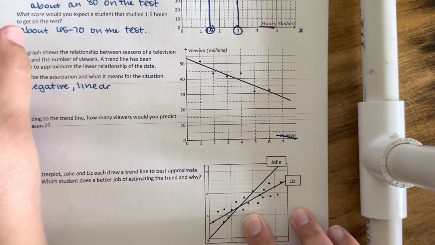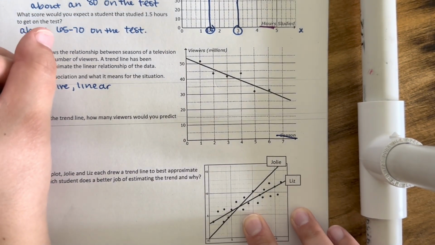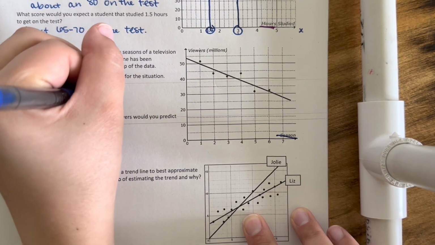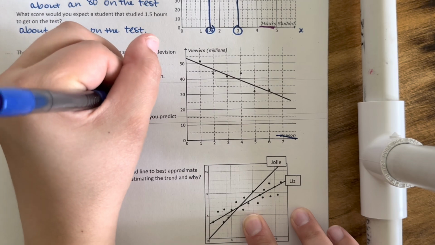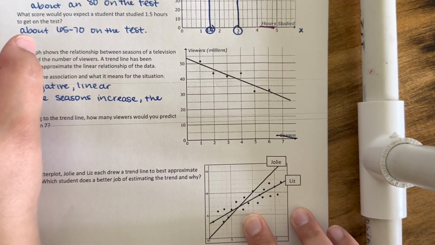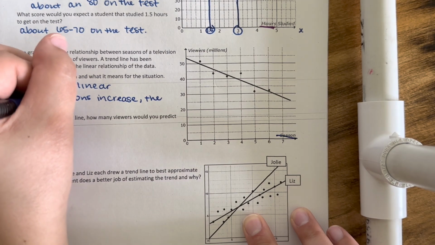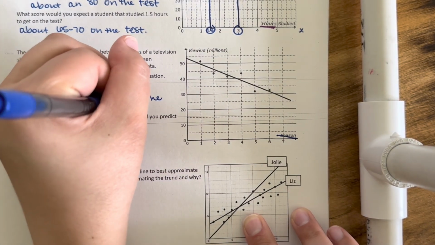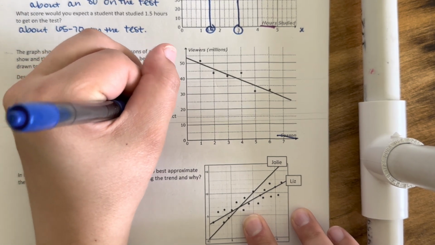So as the seasons increase, the number of viewers decrease.